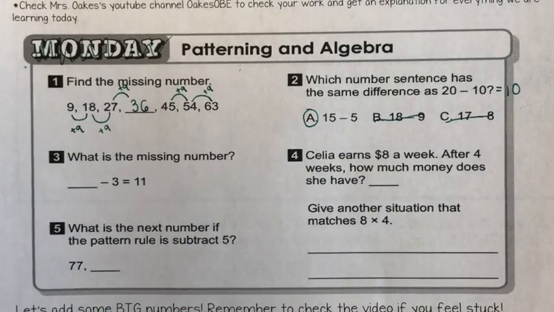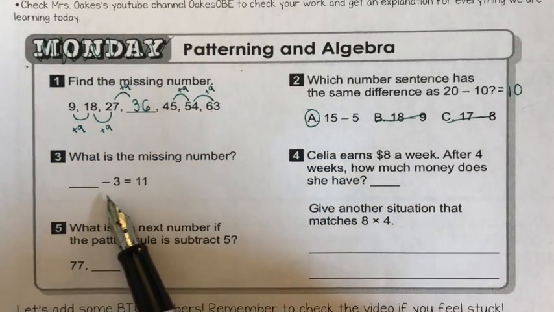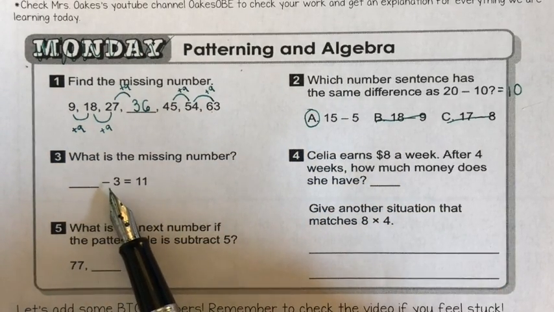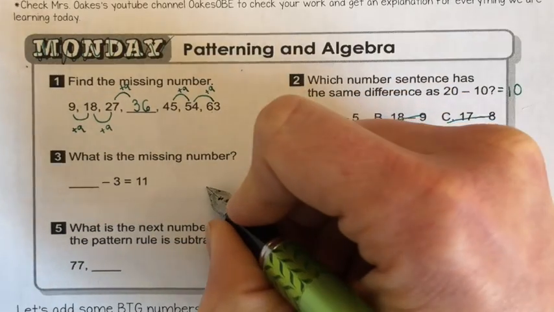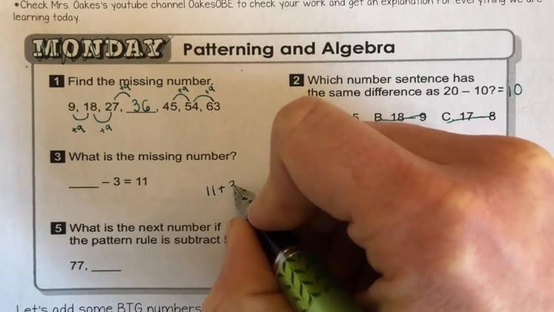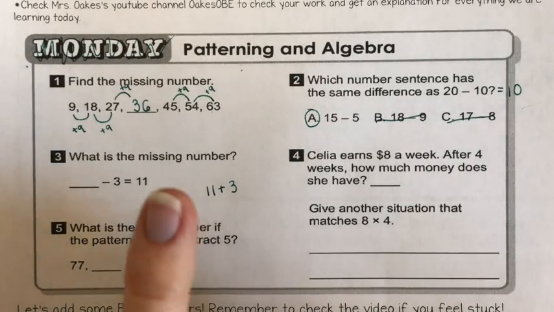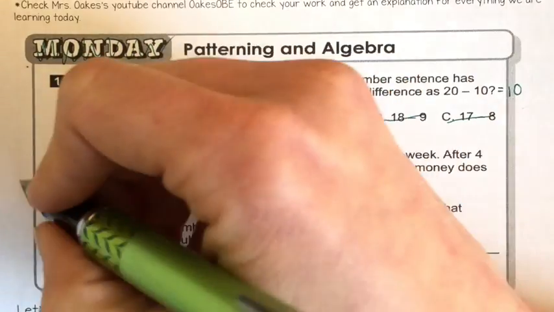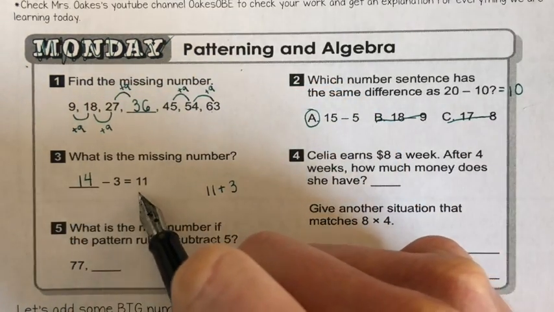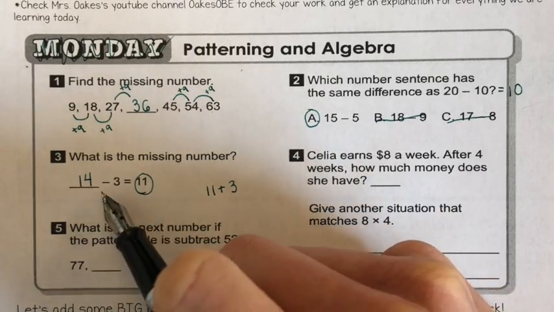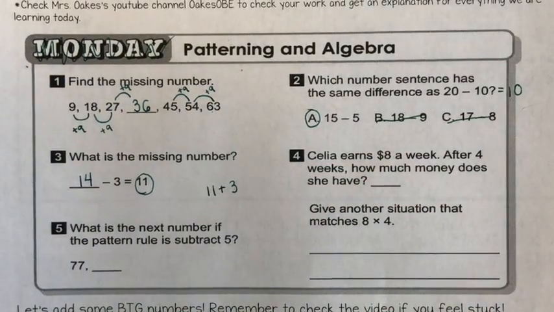Number 3, what is the missing number? So when we're figuring out a missing number, if this side is something subtract 3 is 11, to figure it out, I just have to do the opposite. So 11 plus 3, what is 11 plus 3? Count up. 11, 12, 13, 14. Okay, so now I've figured it out. So whenever you have a mystery number, you take this here and do the reverse. So I took 11, I added 3, and that's going to tell me what my mystery number was.